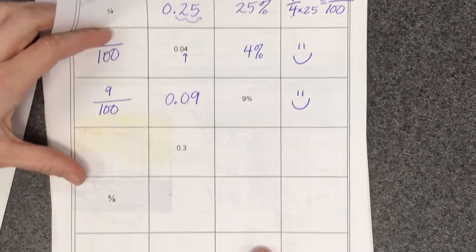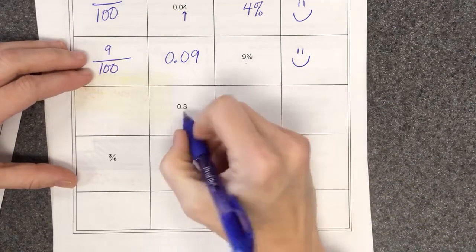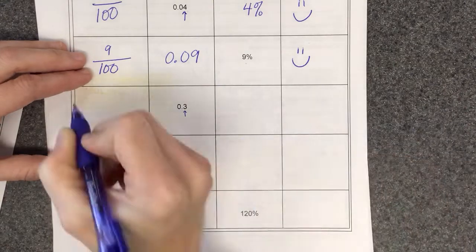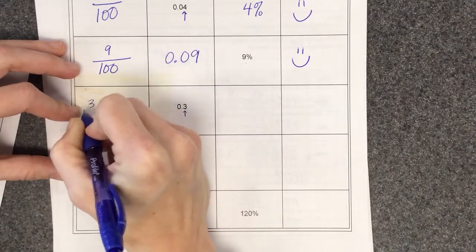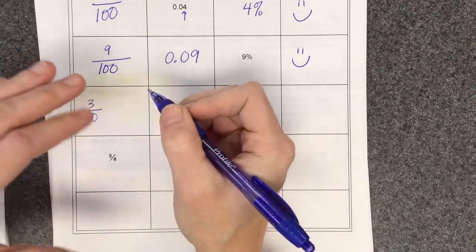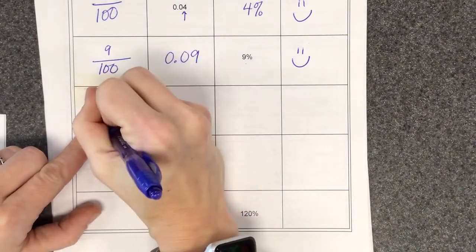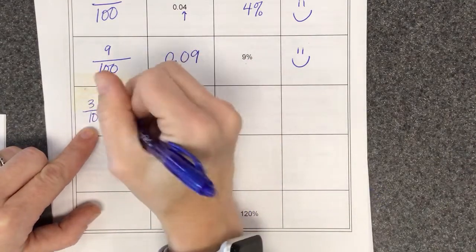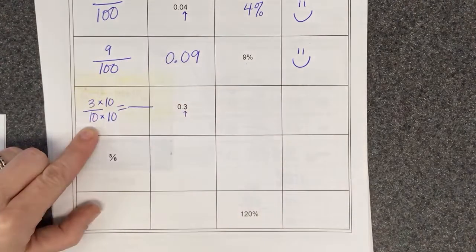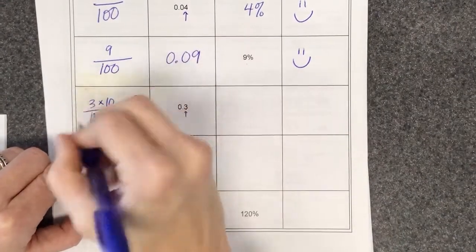All right. Let's move on down the page. Now look, this is in the tenths place. Don't let that fool you. So we're going to put 3 over 10 because it's in the tenths place. Now, what should I multiply by to get this to 100? 10. Good job. Go straight across. What's 3 times 10? 30. What's 10 times 10? 100.